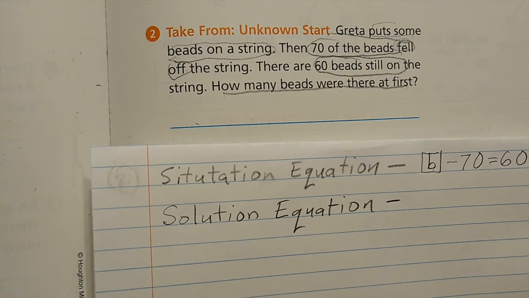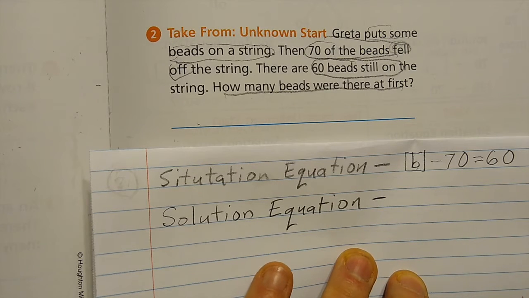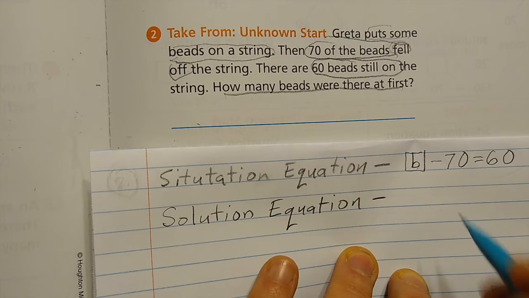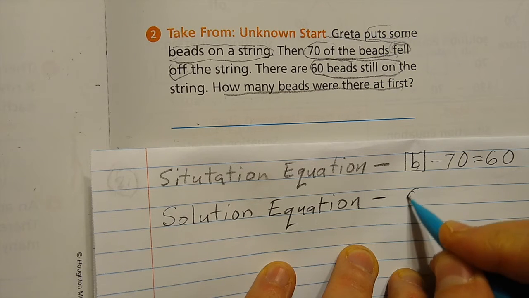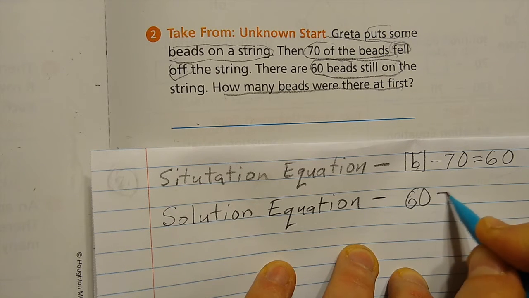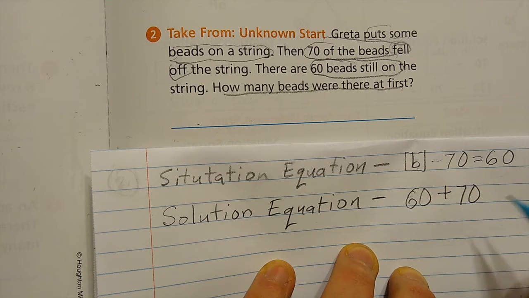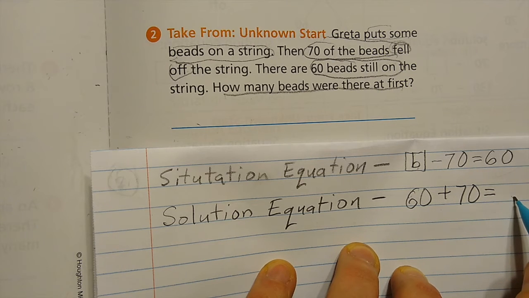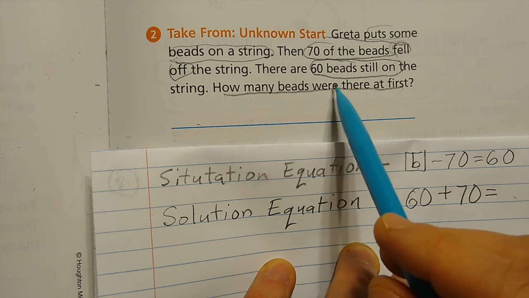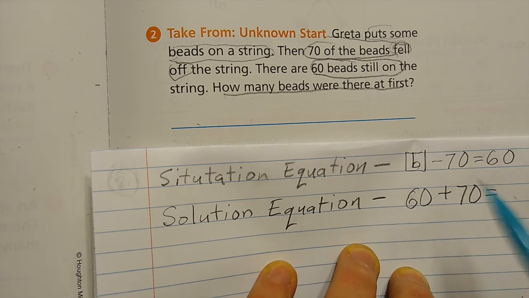So to figure this out, the solution is we're going to have to do the opposite. We're going to take our 60 beads, we have 60 beads left, and then we're going to add 70 beads with that and see what that equals. So 60 plus 70, that is how many beads we started with. How many beads were there at first?